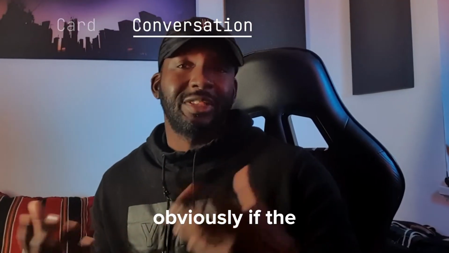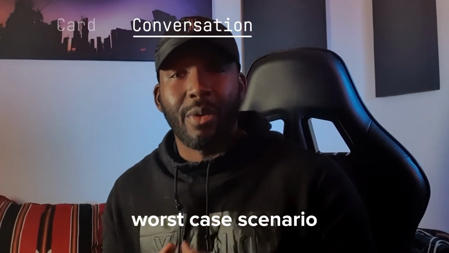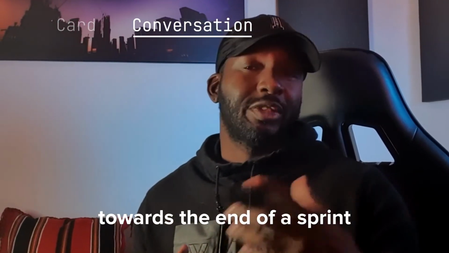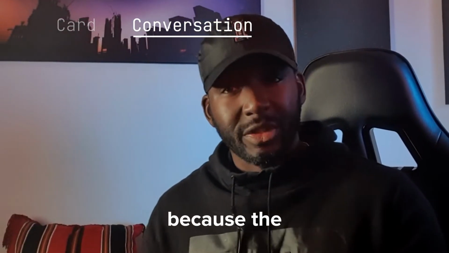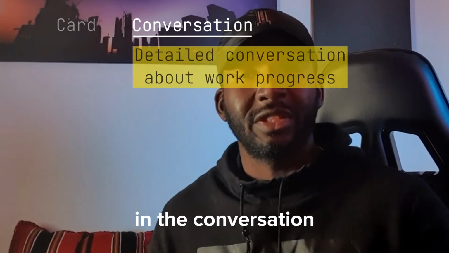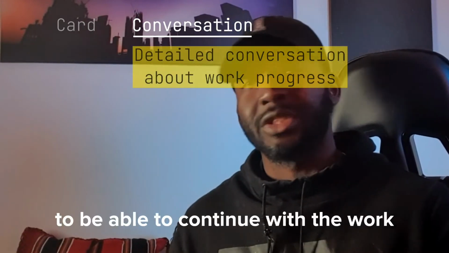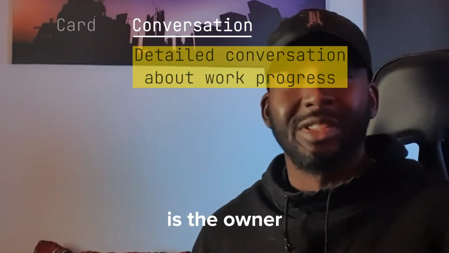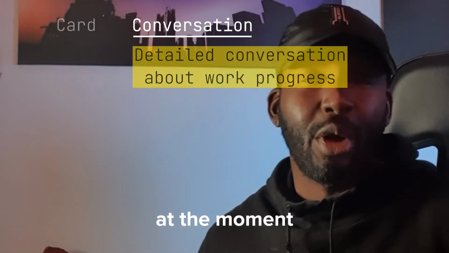This allows for, obviously, the worst case scenario where a developer has to drop it or leaves or is not available towards the end of a sprint, that someone else could pick it up because the level of detail in the conversation is enough for them to be able to continue with the work, even in the absence of the person that perhaps is the owner of that card at that moment.